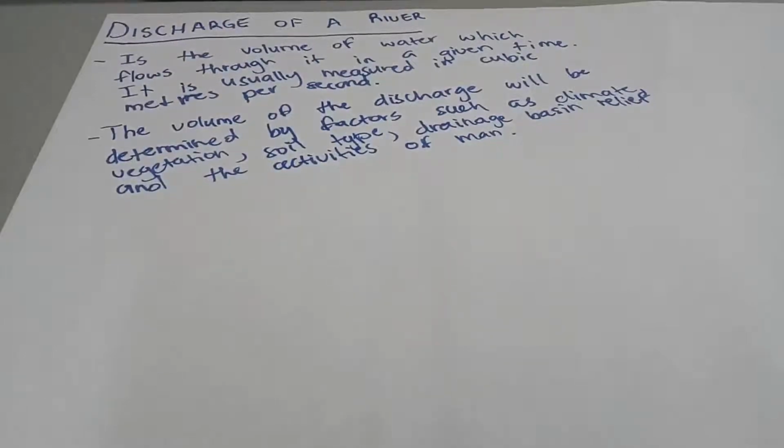And now let's look at the river flow. We have two types of river flows: the laminar flow and turbulent flow. Looking at the river.